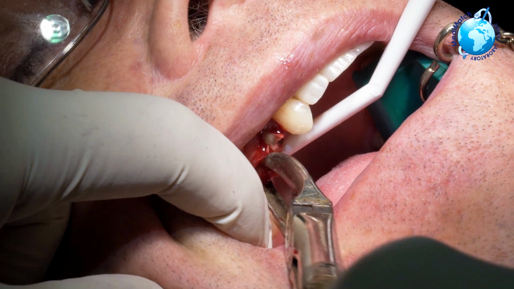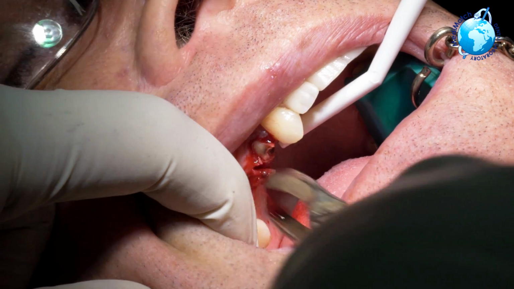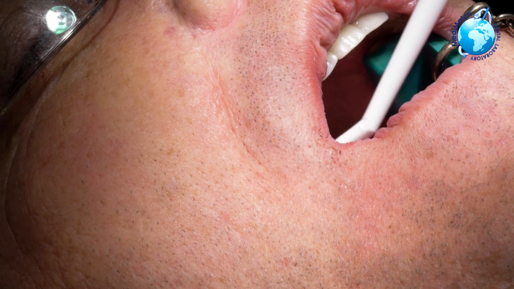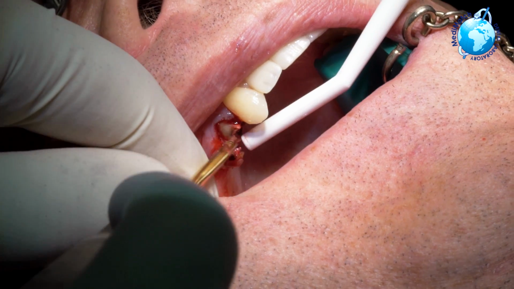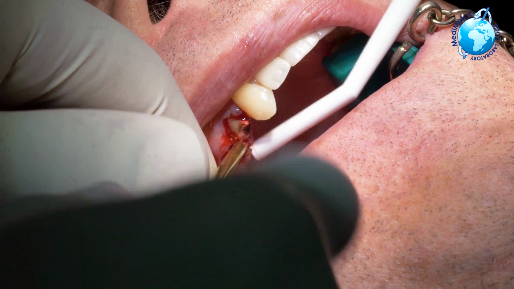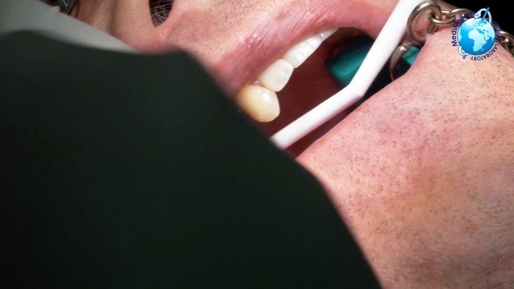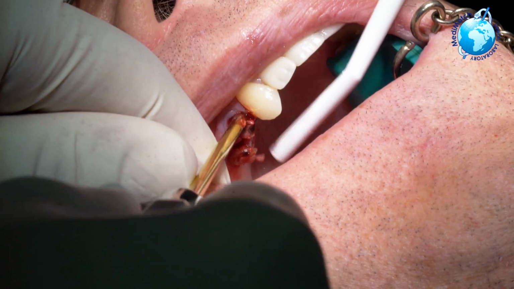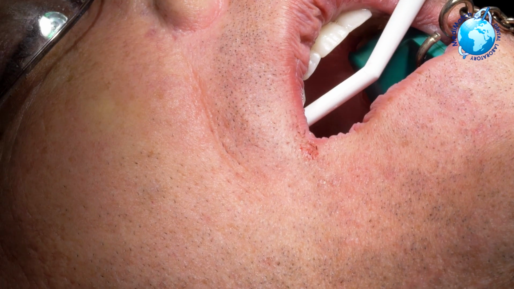Alrighty. So we're just easing it now, not forcing anything. And then we're just going to ease up a little bit more on the root. Okay, Marzena, can I have the wider luxator now, please? That's fine.